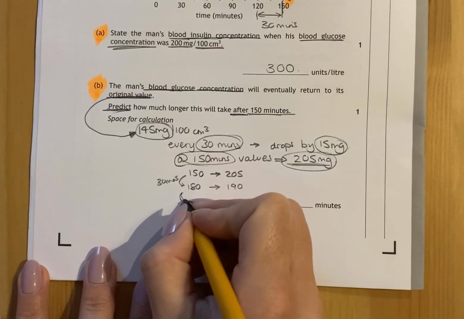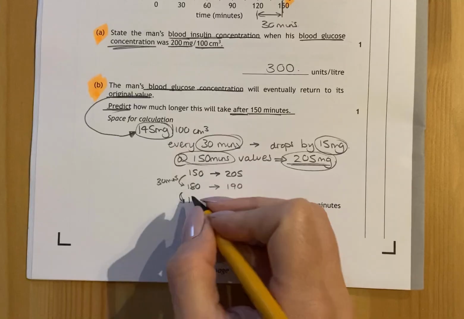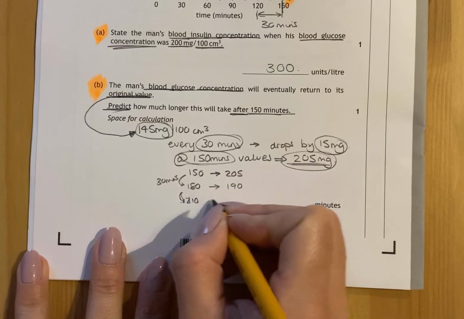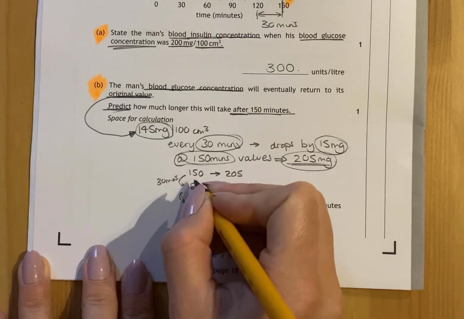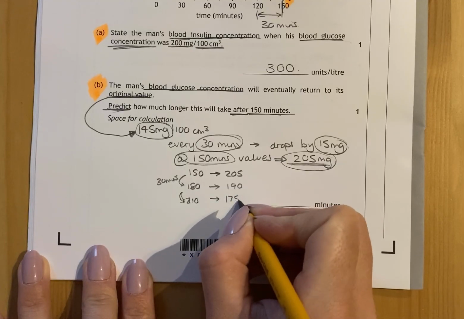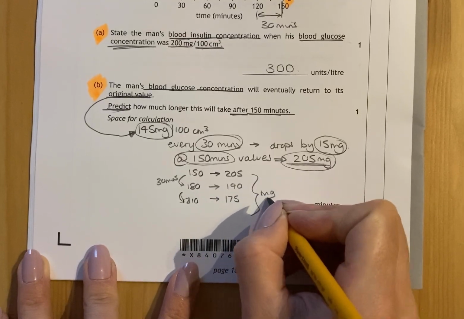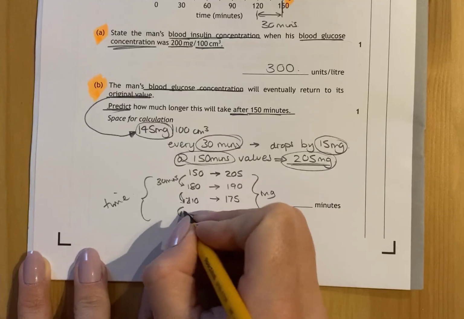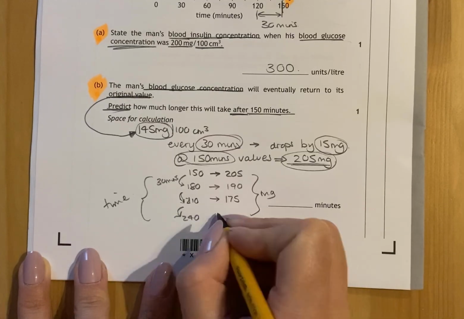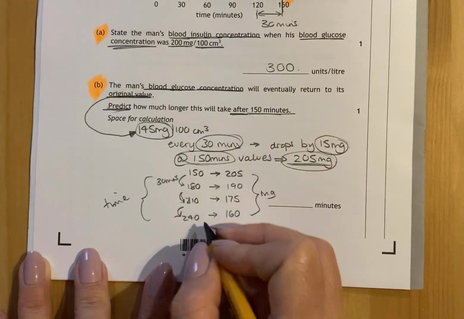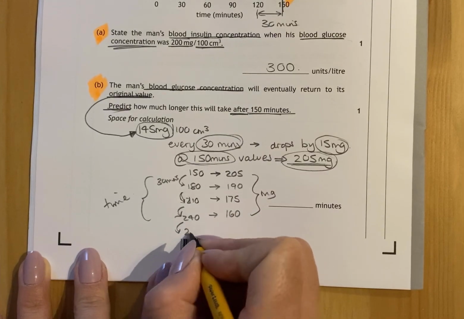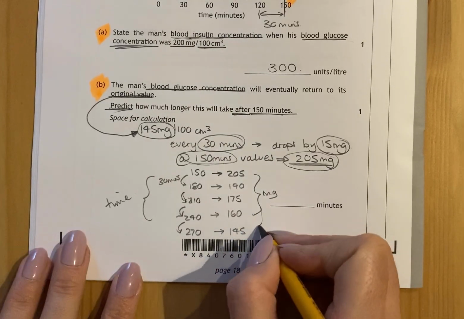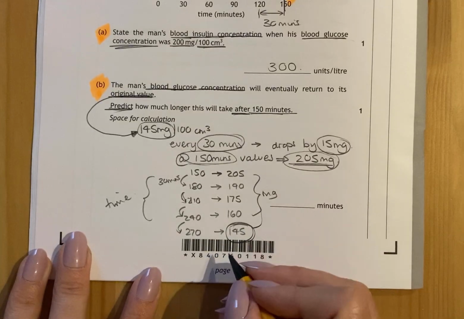Another 30 minutes makes it 210 minutes, and that would drop to 175. All these values are milligrams, all these values are time. Then it goes to 240 minutes, and that would drop to 160 milligrams, and then another 30-minute jump would be 270 minutes, and then that drops to 145. So that is us returned to our original value.